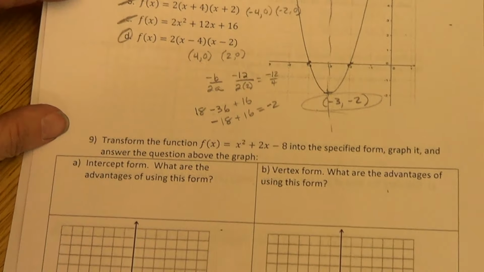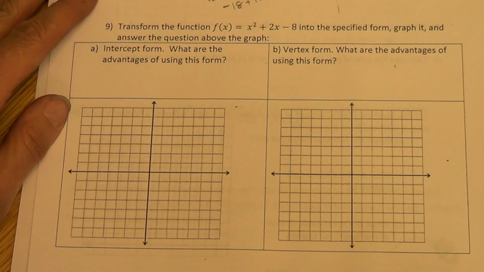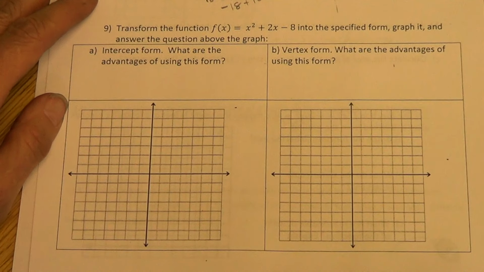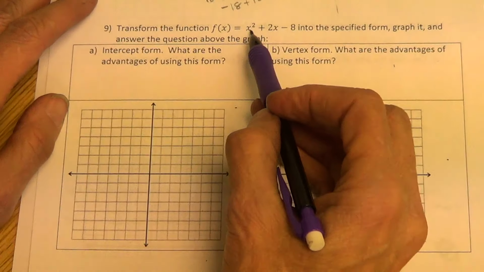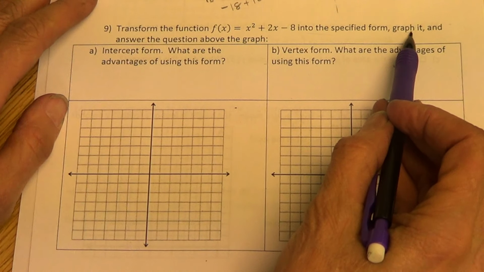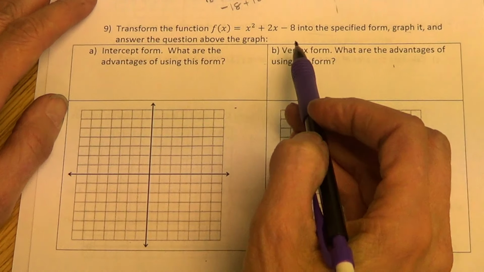Okay, number 9. This one is major for testing. I really like you guys to think through your transformations, how you switch from one form to another. Transform the function x squared plus 2x minus 8 into a specified form. Graph it, answer question above. The graph.